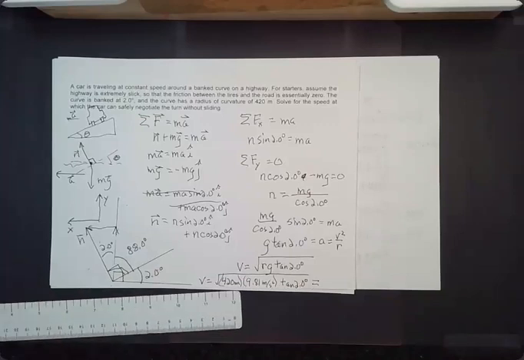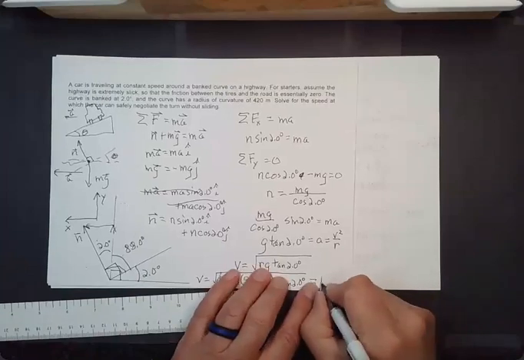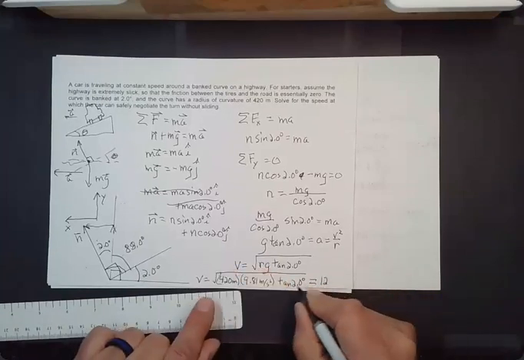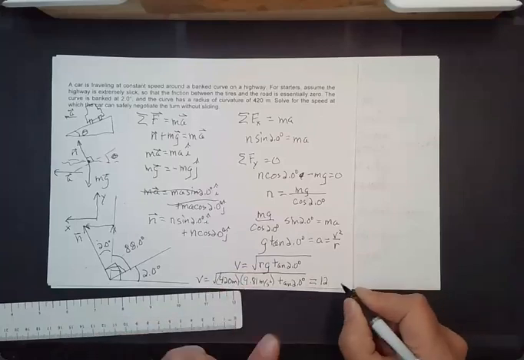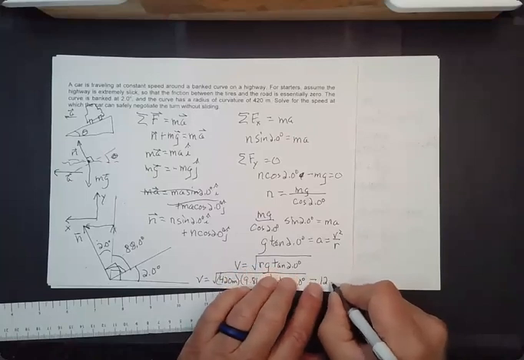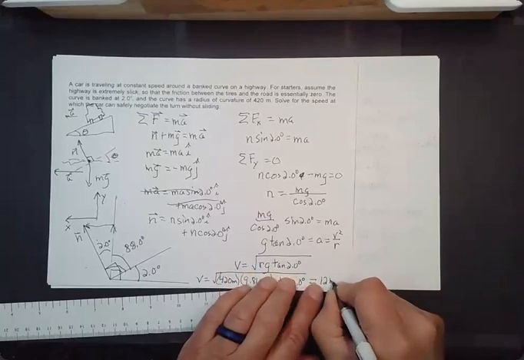We can figure out what this is. And I get 12. I've only got two significant figures on this one, and also on the angle. So I'll just call it 12. Well, it comes out almost exact anyway.